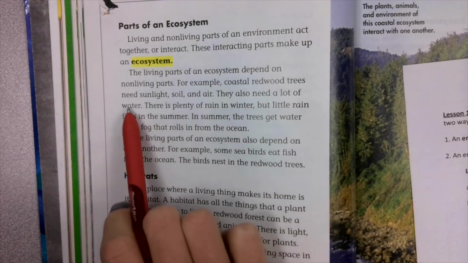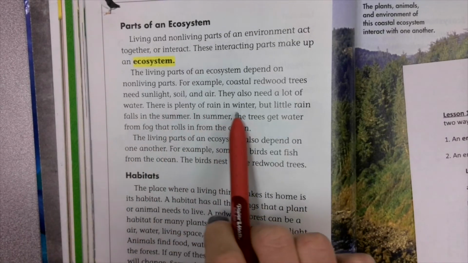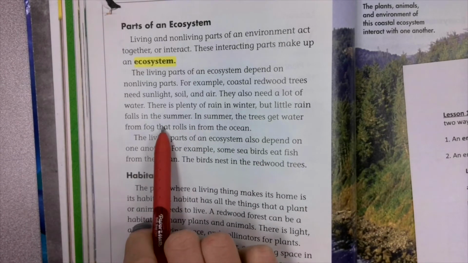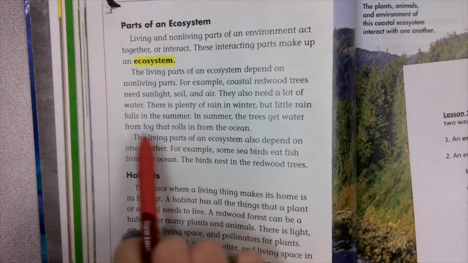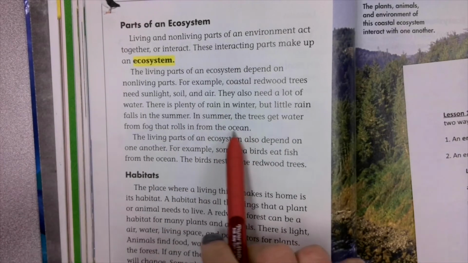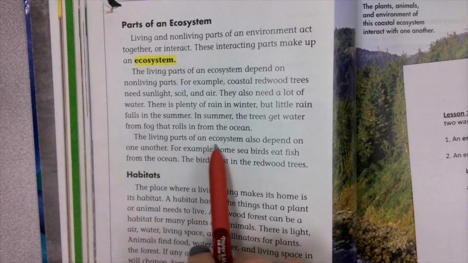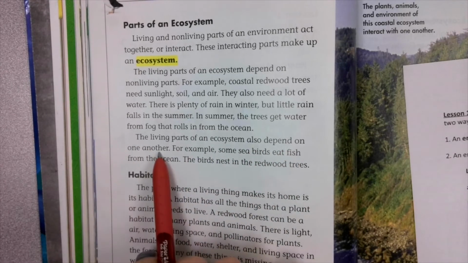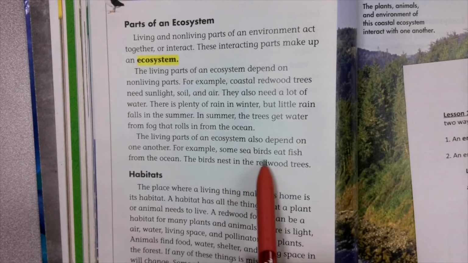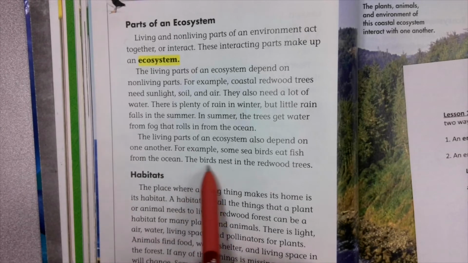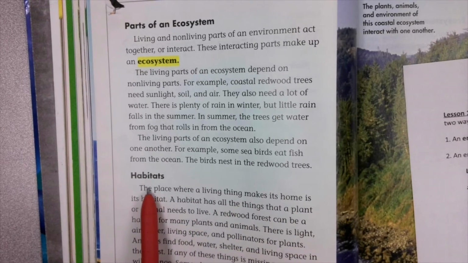They also need a lot of water. There is plenty of rain in the winter, but little rain falls in the summer. In the summer, trees get water from fog that rolls in from the ocean. The living parts of an ecosystem also depend on one another. For example, some seabirds eat fish from the ocean. The birds nest in the redwood trees.